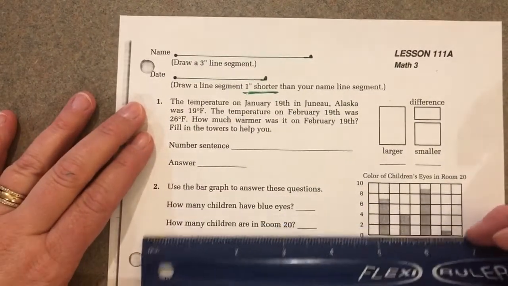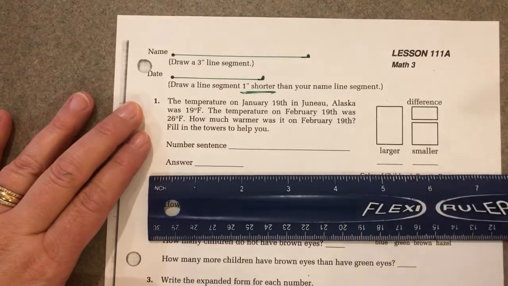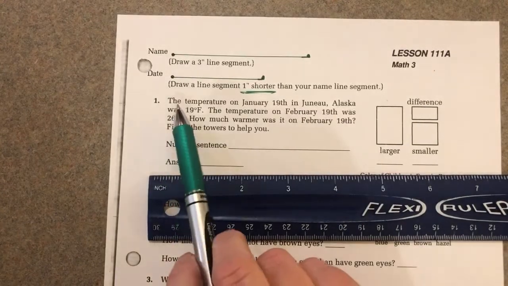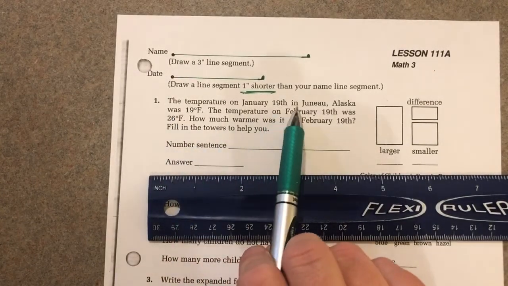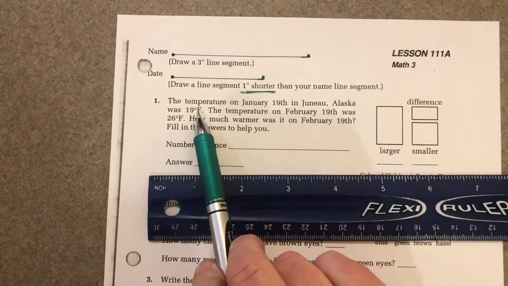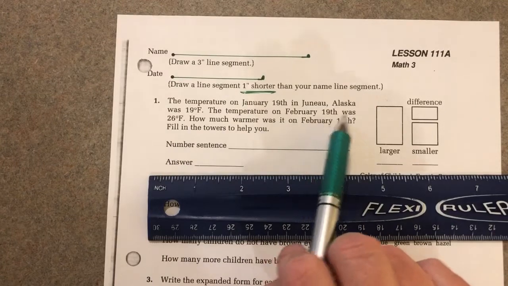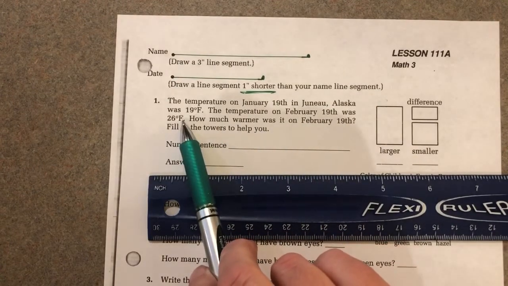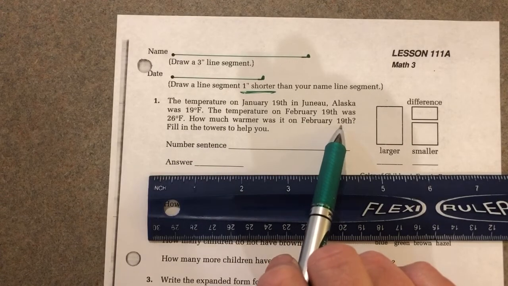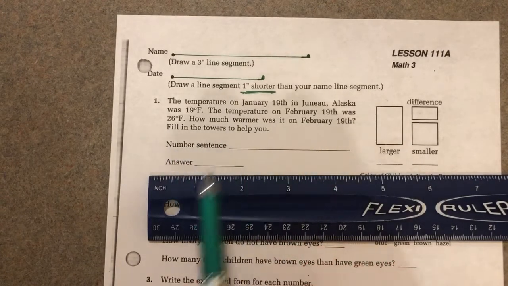Number 1 says, oh, these charts. For some reason, these things always confuse me so much. Let's see if I can figure it out this time. It's supposed to make it easier, but it always just confuses me. The temperature on January 19th in Juneau, Alaska was 19 degrees. The temperature on February 19th was 26 degrees. How much warmer was it on February 19th? Fill in the towers to help you.